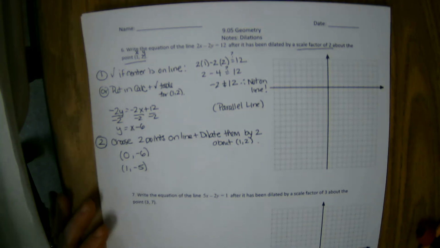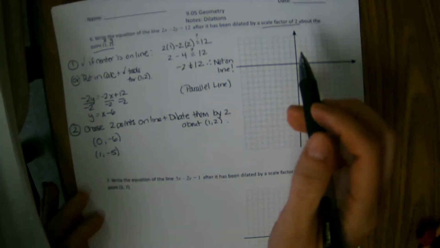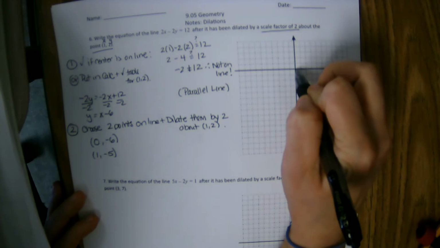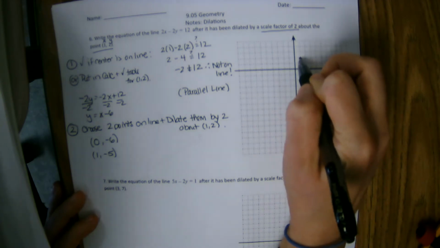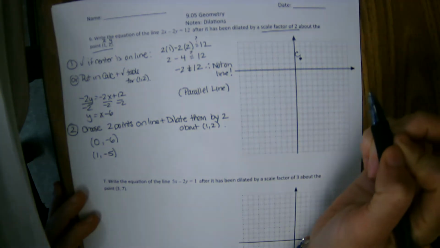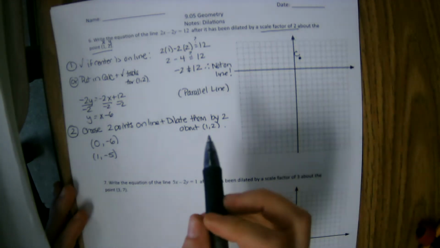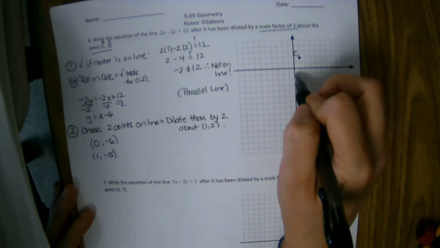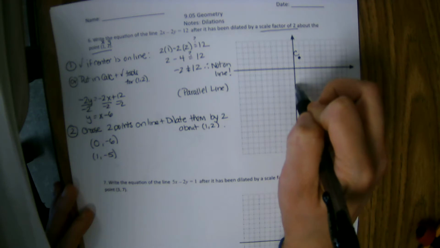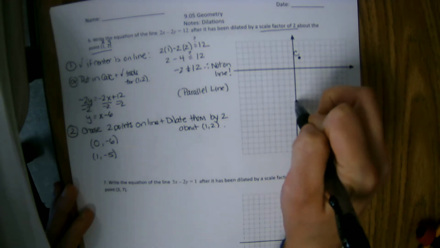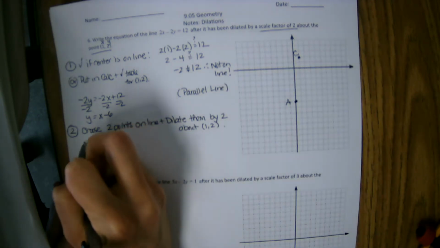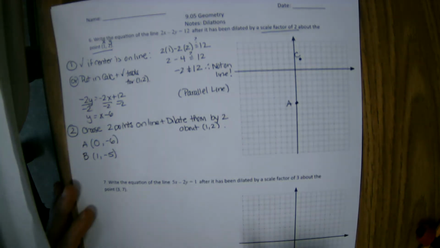So now we've got to dilate those about the point 1, 2. So I'm going to go over to my graph and plot the point 1, 2. I'm going to call that C for my center of dilation. Now I'm going to graph the point 0, -6. So 1, 2, 3, 4, 5, 6. Now let's call this A. We'll call this one A and this one B to keep it straight on our graph.